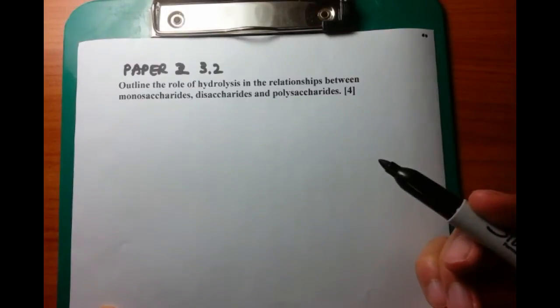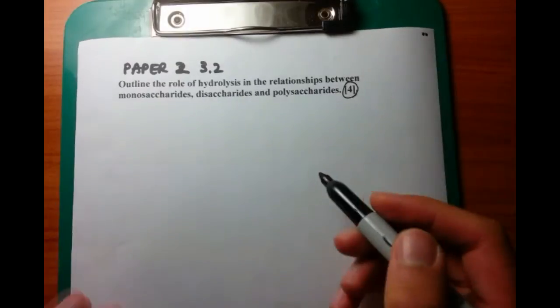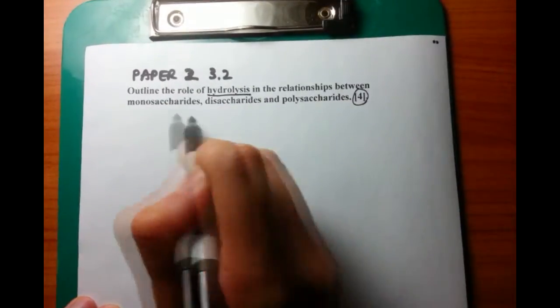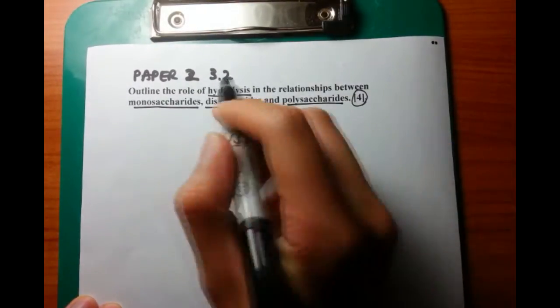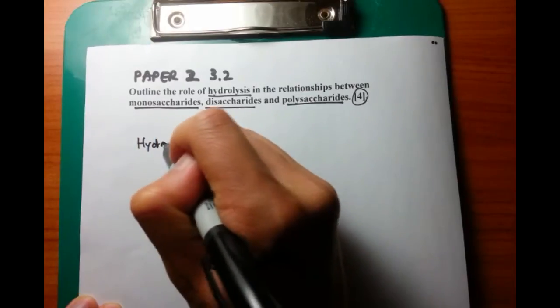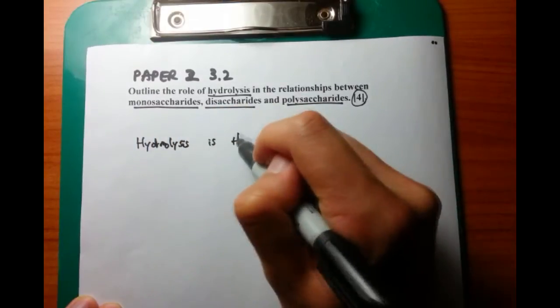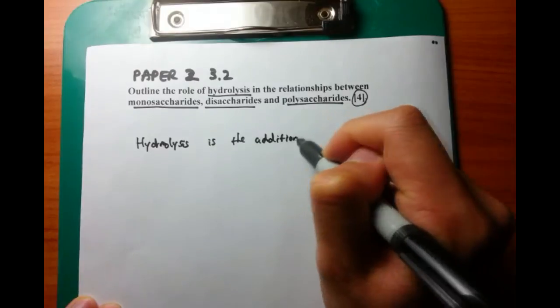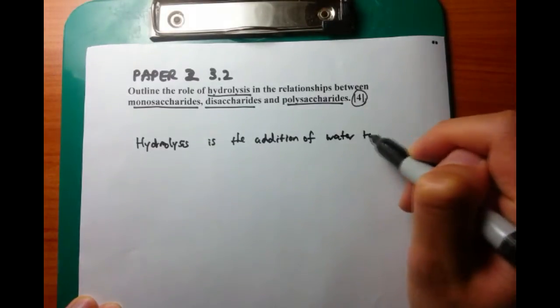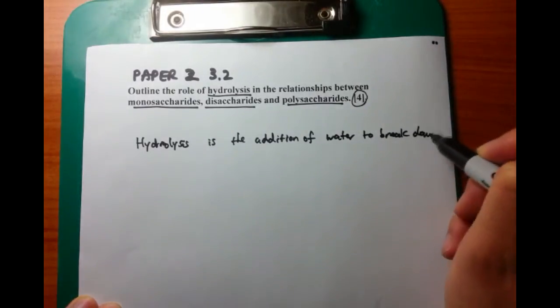I love simple questions which are easily done, and this is definitely one of those questions which is straightforward as long as you know what you're doing. So outline the role of hydrolysis in the relationships between monosaccharides, disaccharides, and polysaccharides. Once again, first of all, we want to start with definitions.